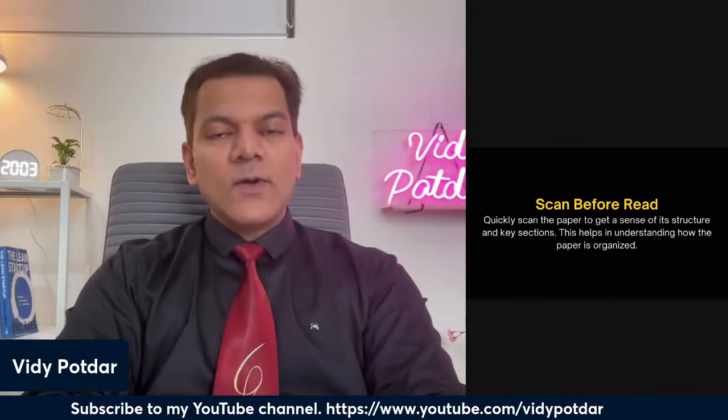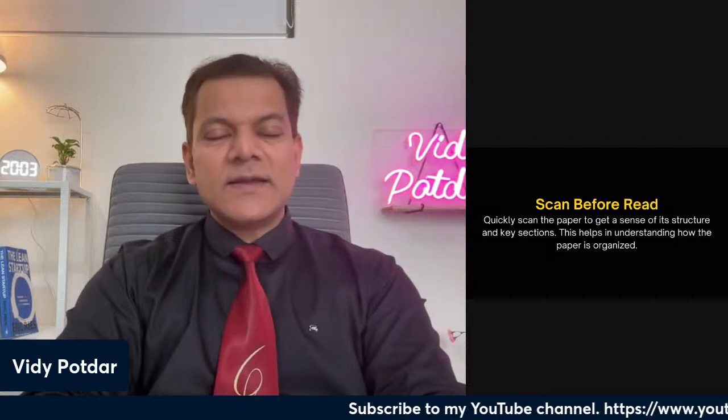So from that point of view, it is very important that rather than directly diving into and reading the article, look at the structure of the paper. And once you do it for one paper, you will realize that more or less most journal articles have a standard layout, a standard structure that they follow, and you will easily be able to know which section is where.